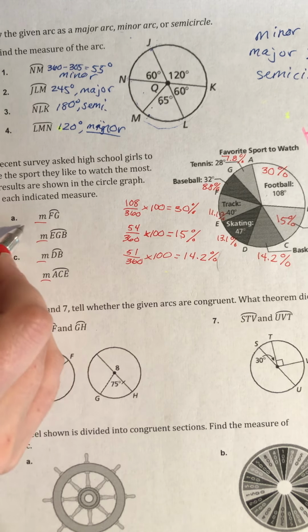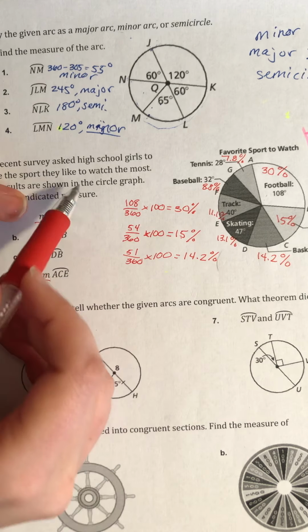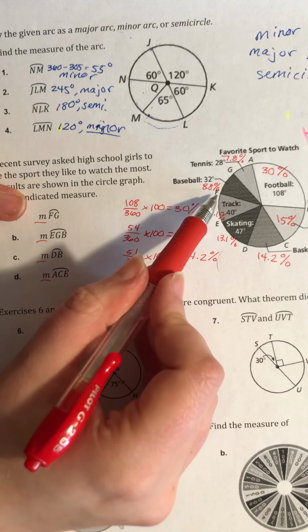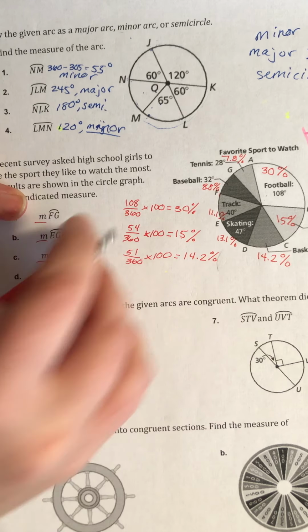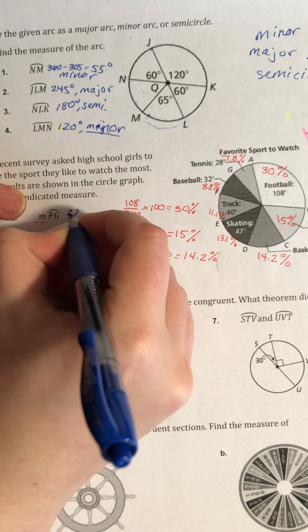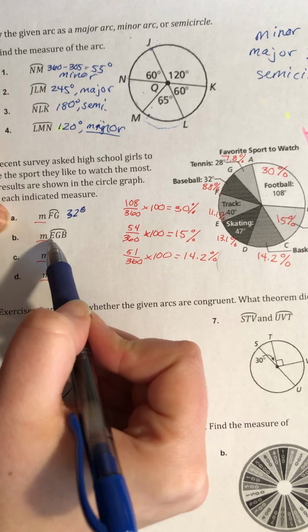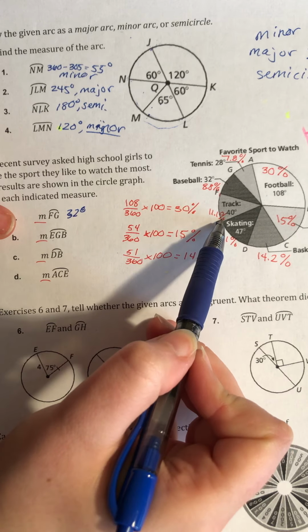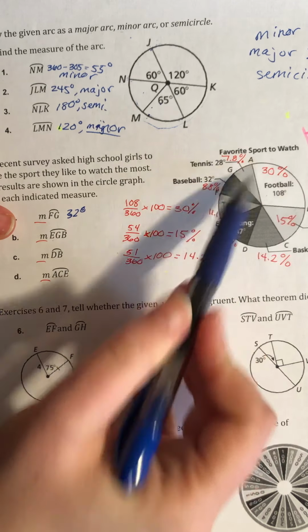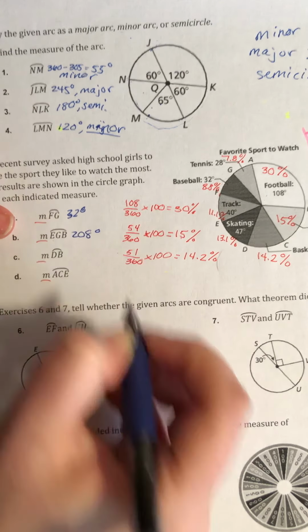Then this is asking for degrees. It's a little m. So FG, what is FG? That is 32 degrees. EGB, we go around, that's 208.